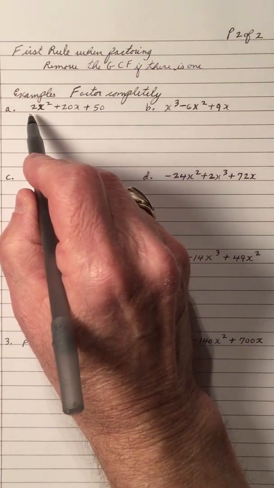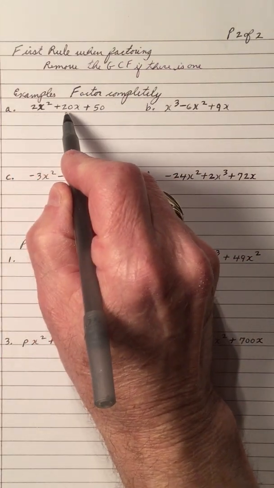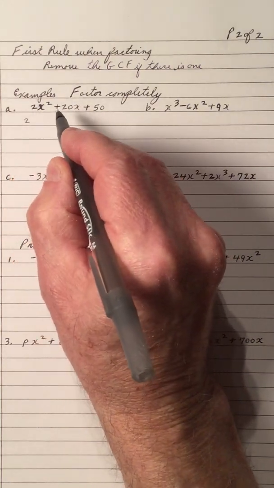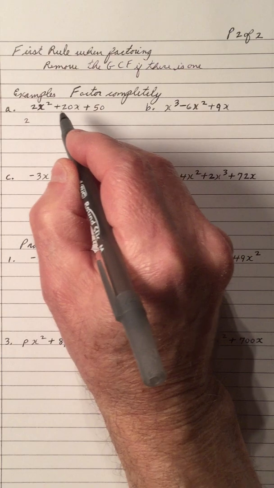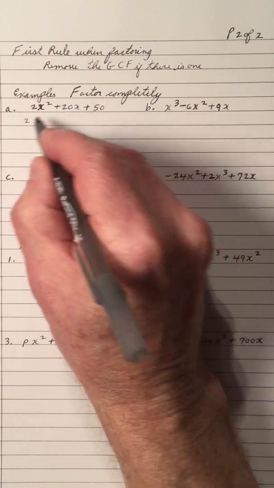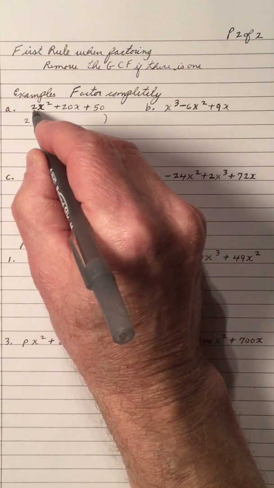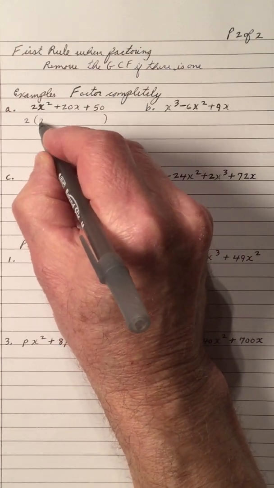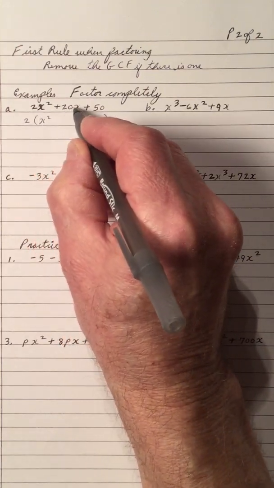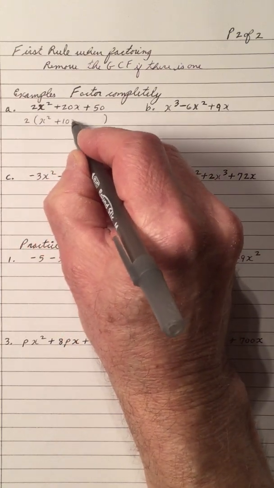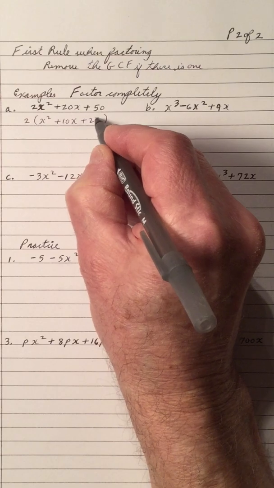The GCF, let's look for the numbers 2, 20, and 50. 2 is a numerical GCF. 2 will divide into all the numbers. And there's no x common, so the only GCF is just a 2. 2x squared divided by 2 is x squared. 20x divided by 2 is 10x. 50 divided by 2 is 25.